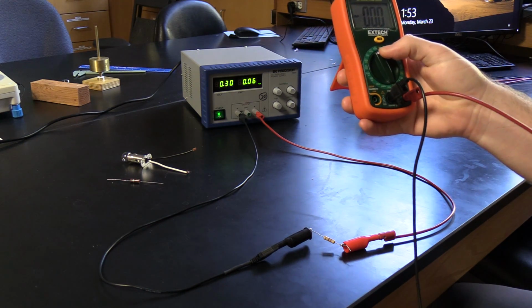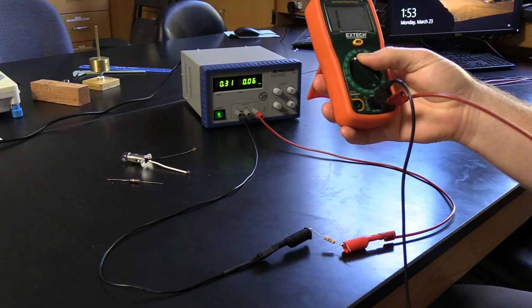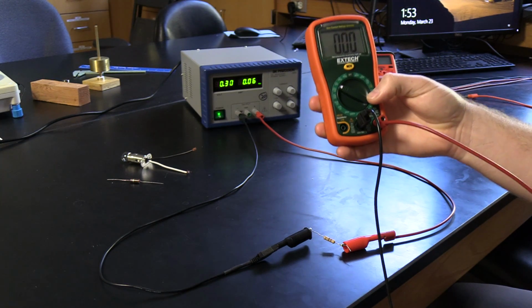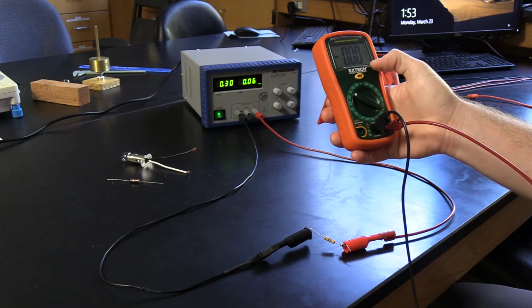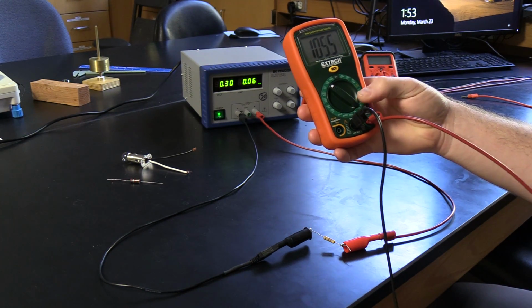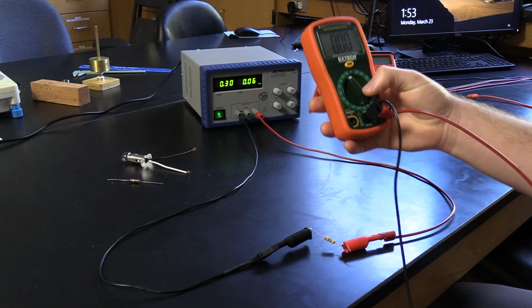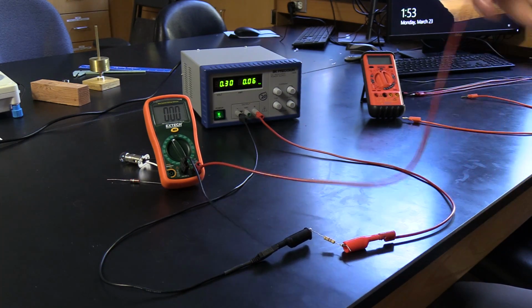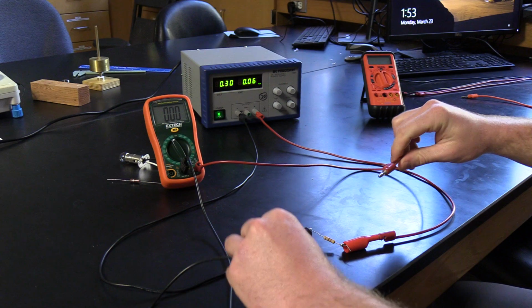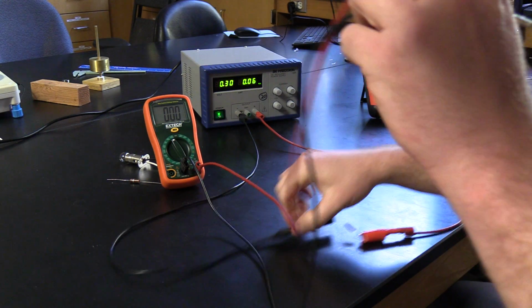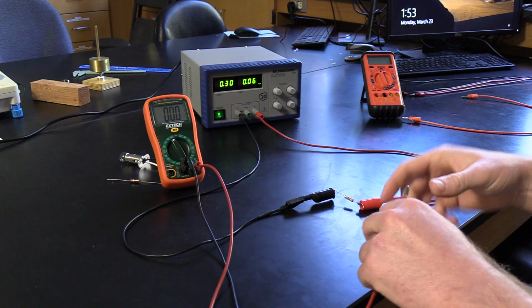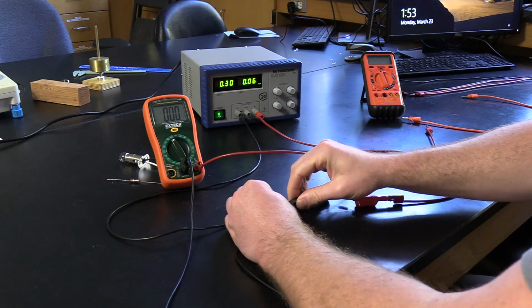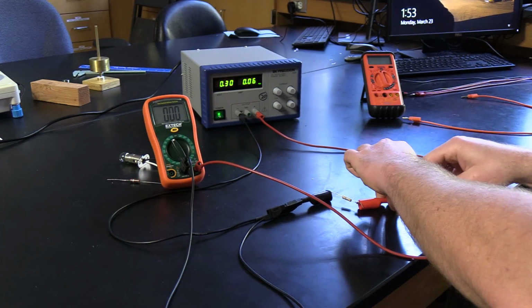This is on the 600 volt scale, so if it's showing 0, we'll just have to turn it down to a lower, like a 20 volt scale, in order to actually see the voltage instead of it just being off the screen. But we'll start with it on the 600 volt scale so that we don't blow a fuse. Okay, so measuring voltage, we want to measure the voltage across the circuit element like the resistor. So I'll have the negative go on the negative side of the power supply, and the positive go on the positive side.